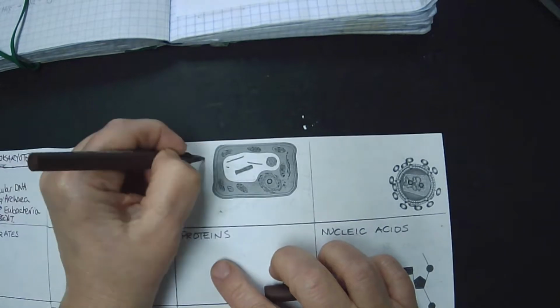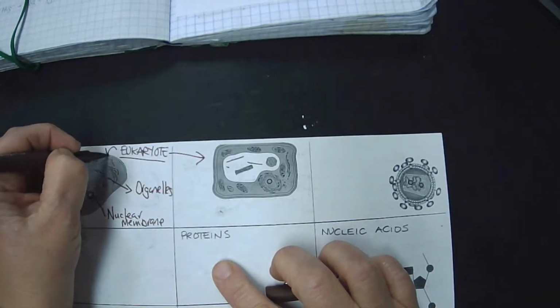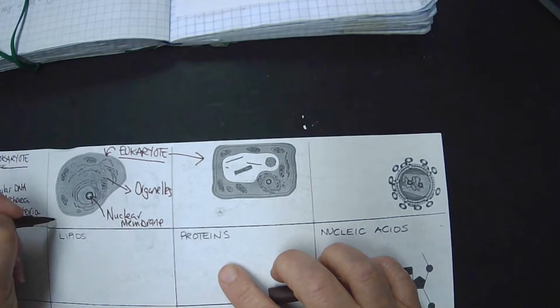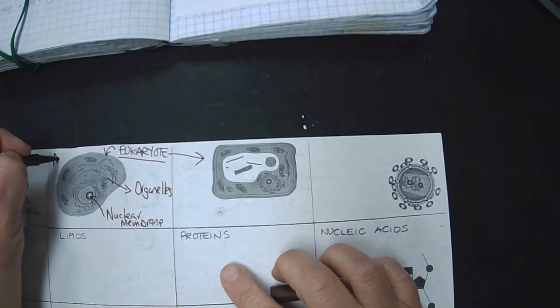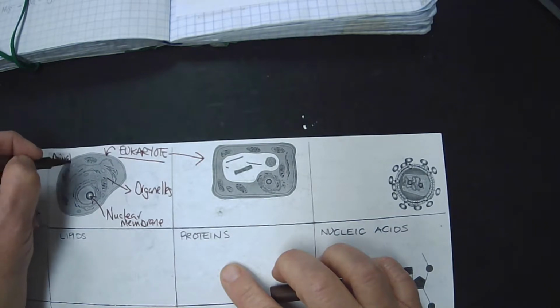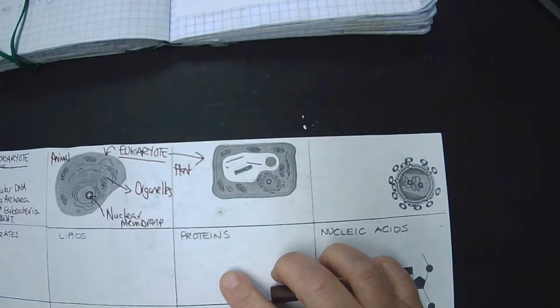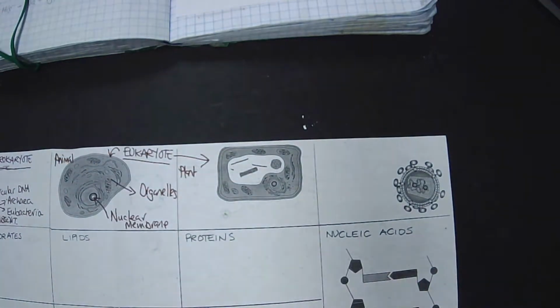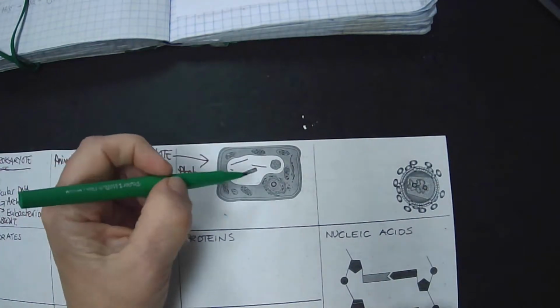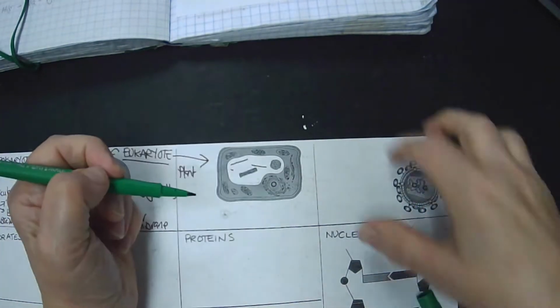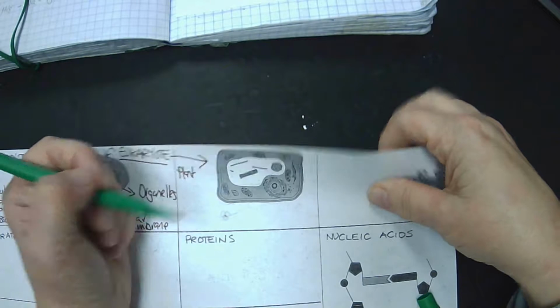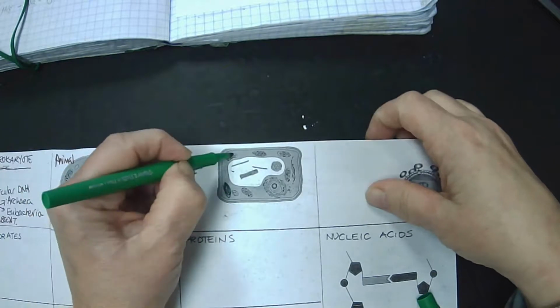This also is a eukaryote cell. The difference is, while this one is an animal cell, this one is clearly a plant cell. And the biggest giveaway, well, there are three big giveaways. The first giveaway is, just look in here, these things here.